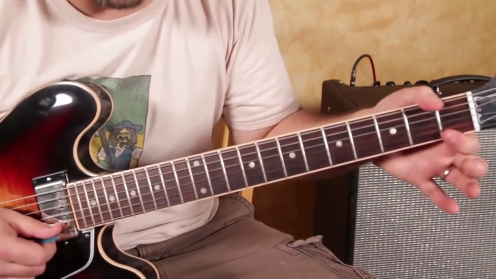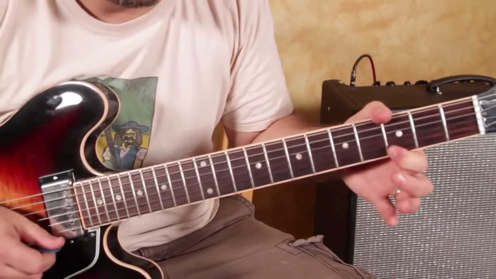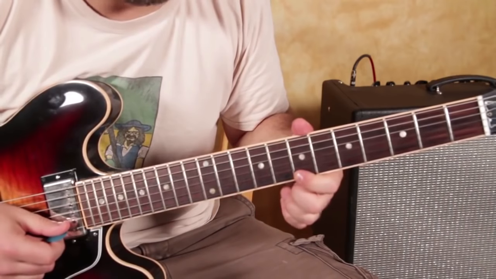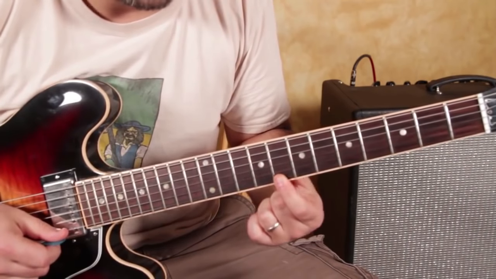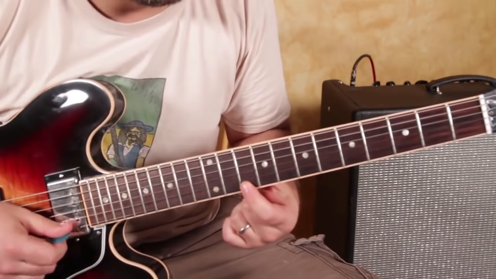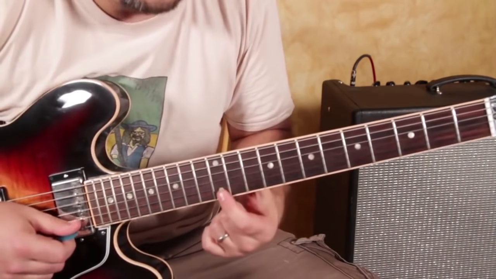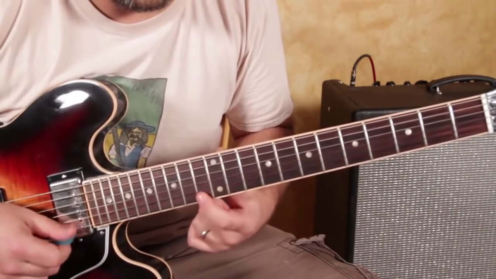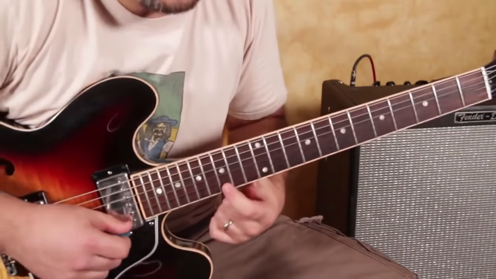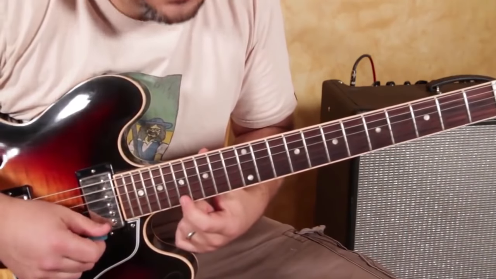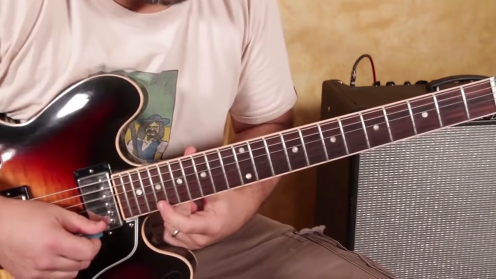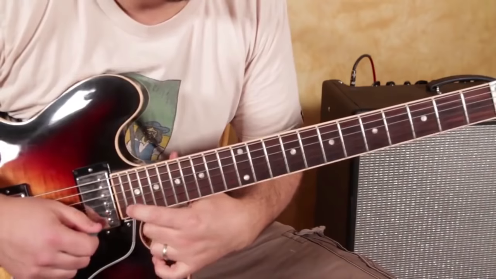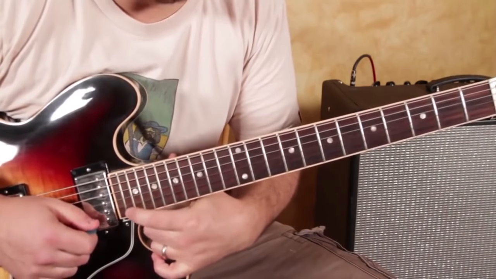E, half step to F, whole step to G, whole step to A, whole step to B. The other exception, B to C, is a half step. So that's a C. C to D is a whole step. D to E is a whole step. The other exception, E to F, is a half step. So E, F. Whole step to G, whole step to A, whole step to B, half step to C, whole step to D, and now I've run out of room. So a D note right there.